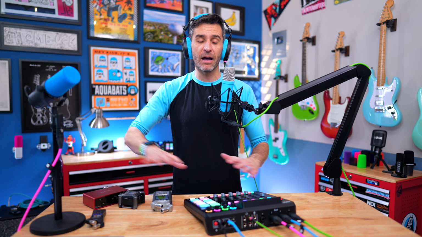But here's a really nice bit of good news, which is that over the past couple of years, pretty much every new decent interface that has been introduced to the market has at least 70 decibels of clean gain. If you're using an interface or a mixer that has at least 70 decibels of gain, you will not need to worry about a booster at all. It will have more than enough power to handle any microphone that you throw at it. Although, don't actually throw microphones at your equipment.